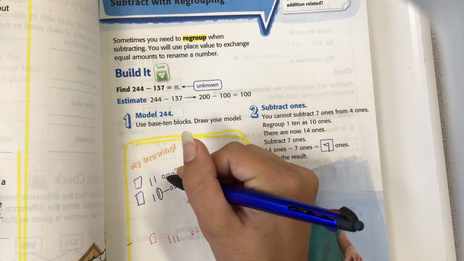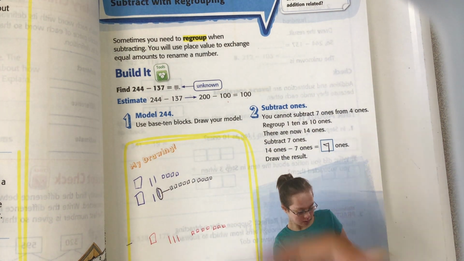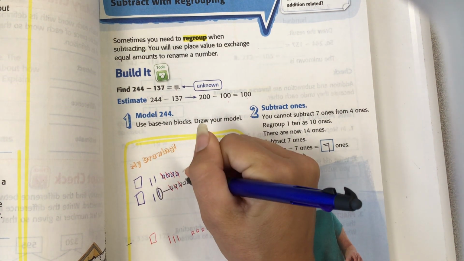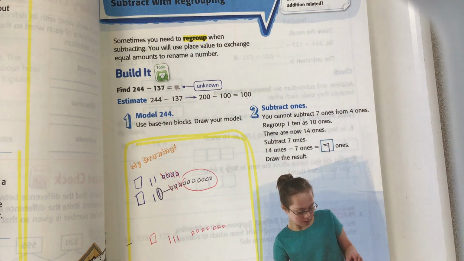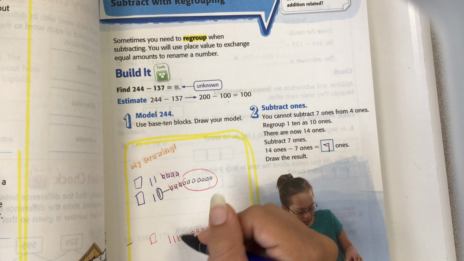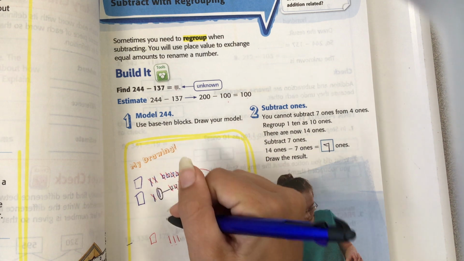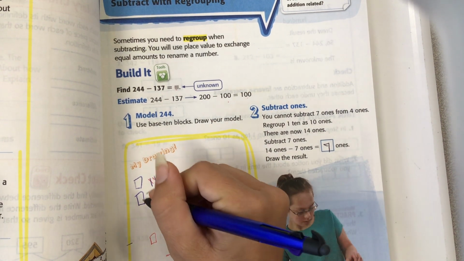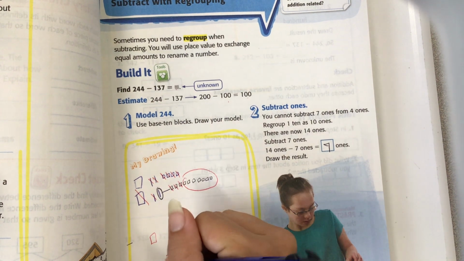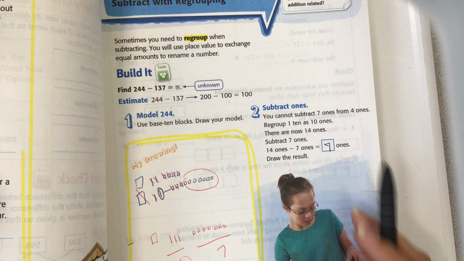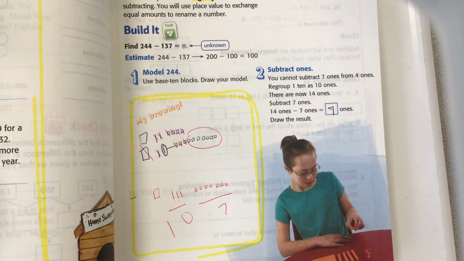These 7 ones, I'm going to take them away from this number: 1, 2, 3, 4, 5, 6, 7, and I'm left with 7 ones. Now I need to take 3 10s: 1, 2, 3. And now I have no 10s left, and then I have hundreds here, take away that 100, 107. And remember we estimated it would be about 100, and exactly it is 107.